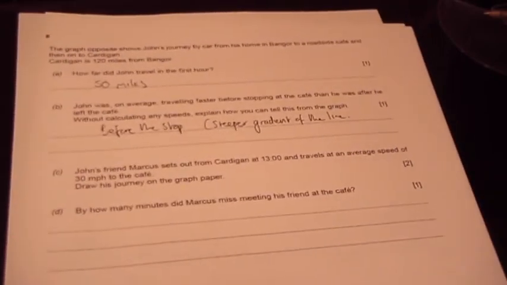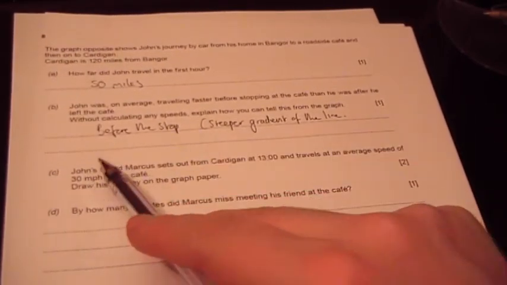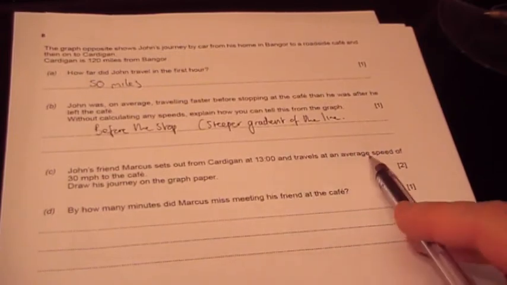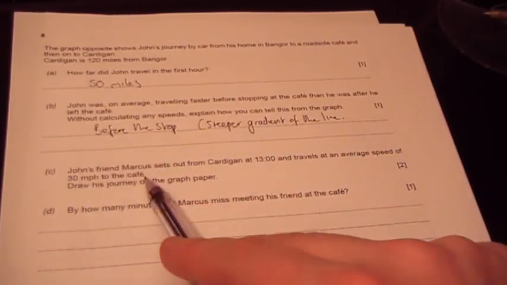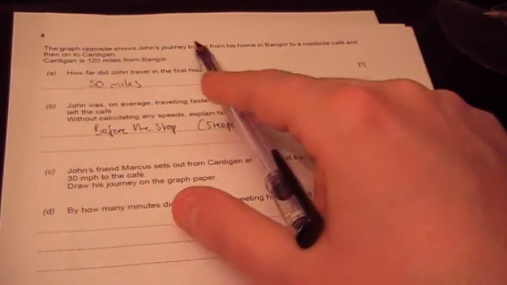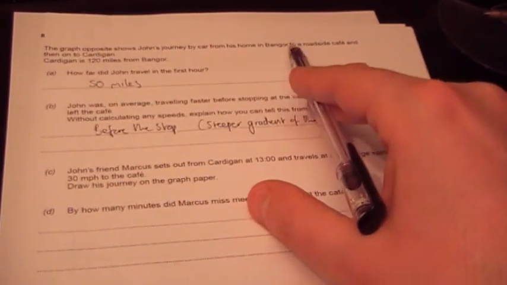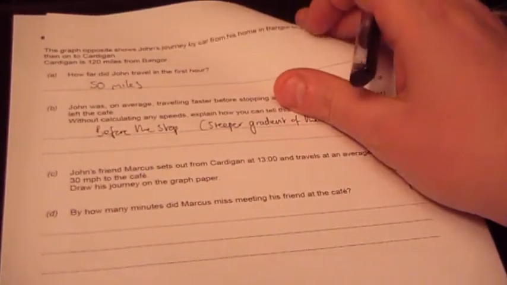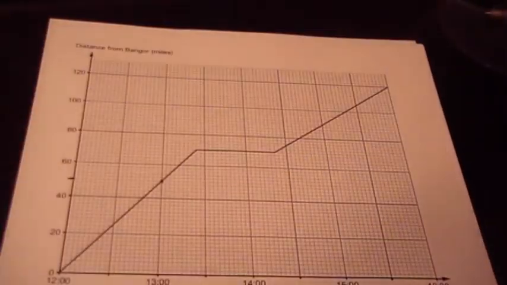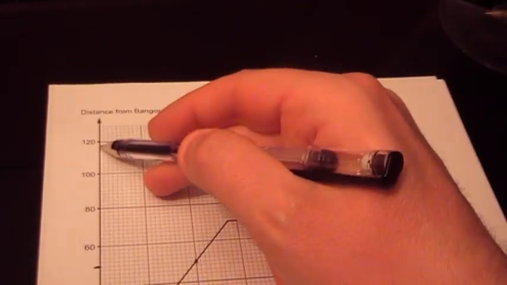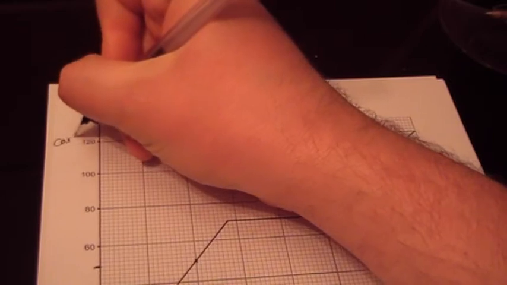And the next bit is quite tricky. John's friend Marcus sets out from Cardigan at 1 o'clock and travels at an average speed of 30 miles per hour to the cafe. Draw his journey on the graph paper. Now it's important to show that John is going from his home in Bangor to a roadside cafe and then on to Cardigan. And that means that when John finishes his journey up here, he's travelled 120 miles and he's reached Cardigan.